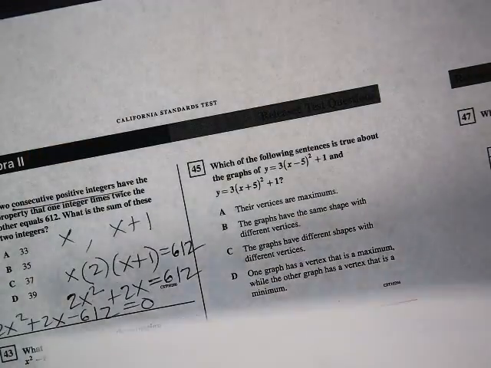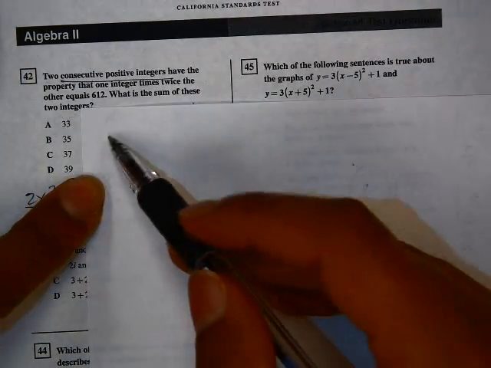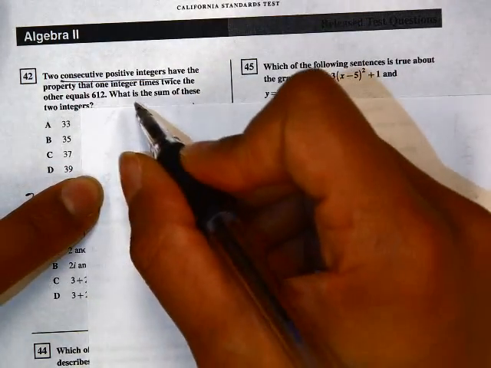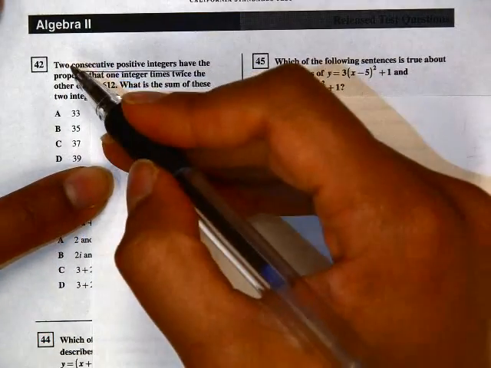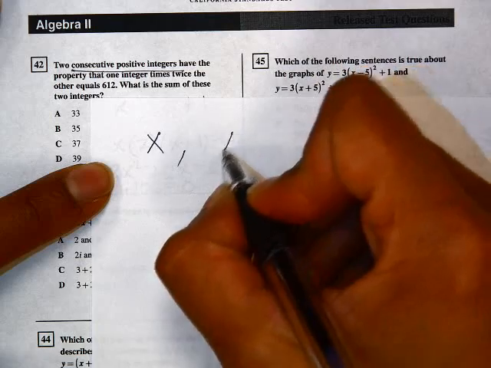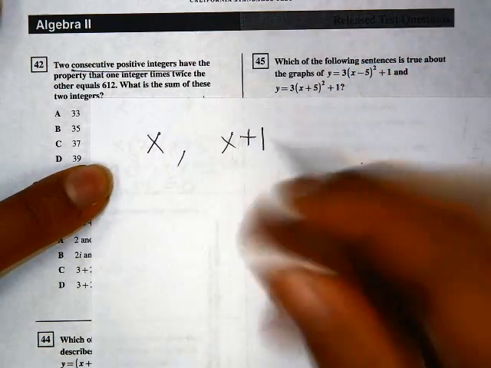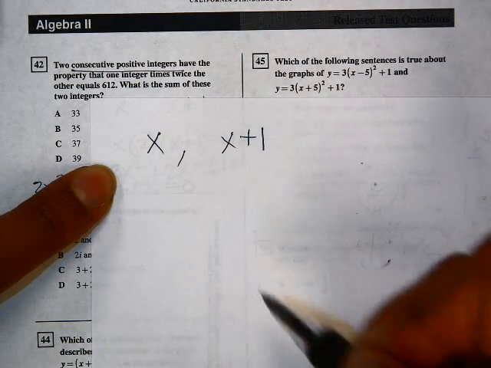So now let's look at 42. So in 42 we have two consecutive positive integers have the property that one integer times twice the other equals 612. So let's say one of our integers is x. If there are two consecutive positive integers, the other one, if it's consecutive and it's positive, it would be one more than x.